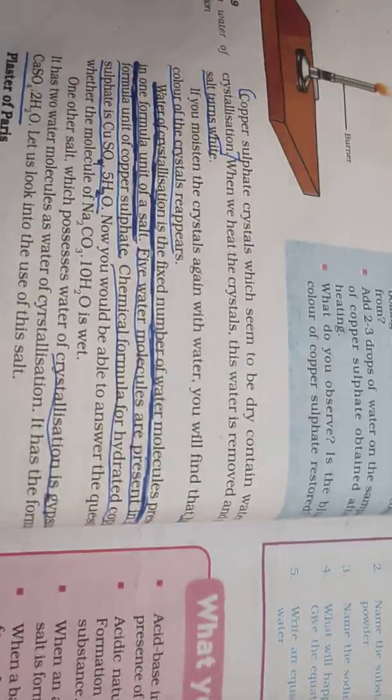So are the crystals of salts really dry? Copper sulfate crystals seem to be dry, while sodium carbonate seems to contain water of crystallization. So before we go through this, I think it's better if we read the activity.